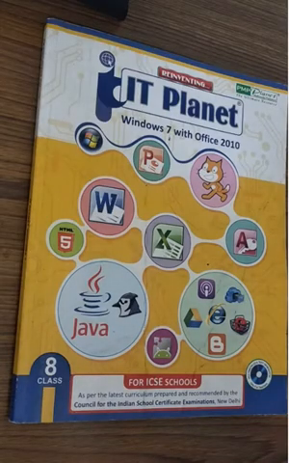Welcome back to your computer application class, class 8. After holidays, we are going to start your first term syllabus. So for that, let's discuss the first term syllabus first.